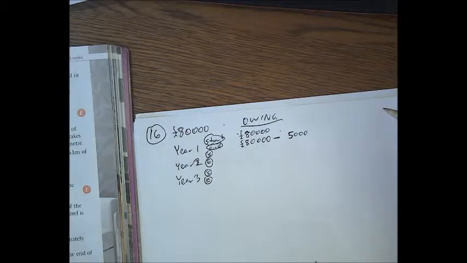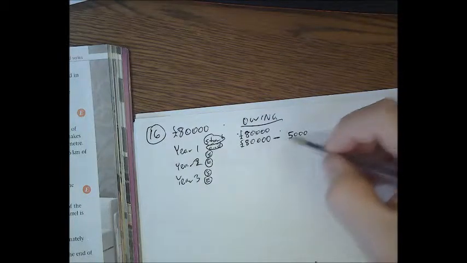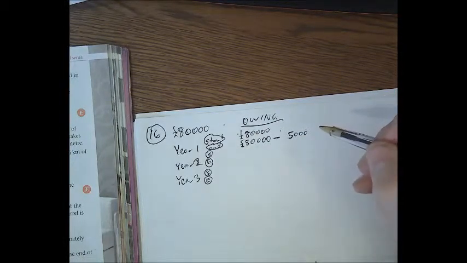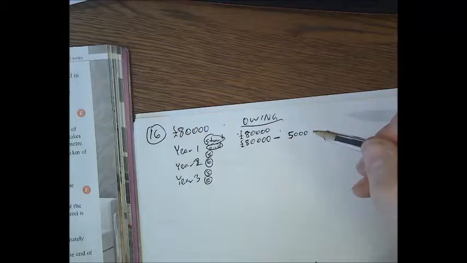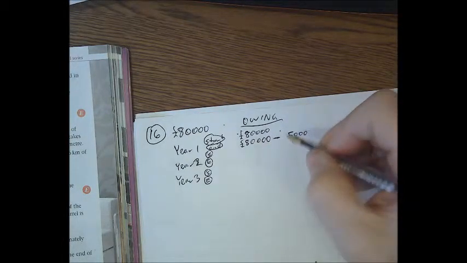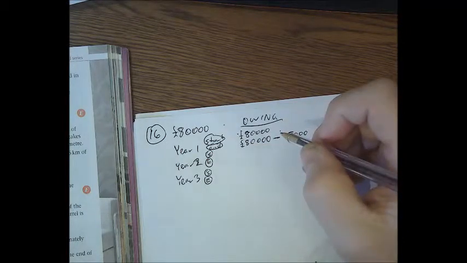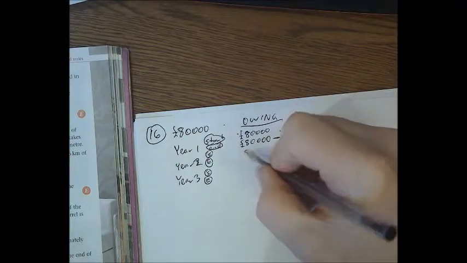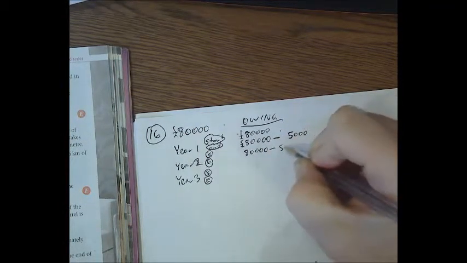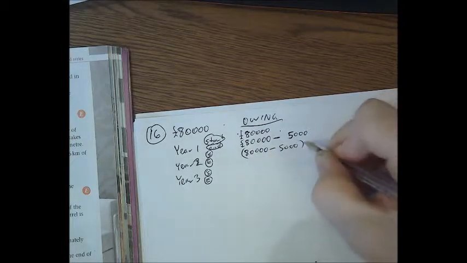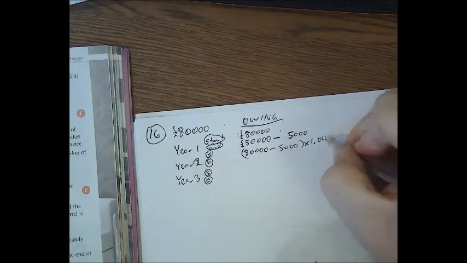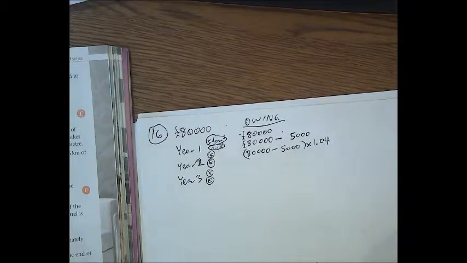Okay, now, I might regret that. I might wish in 1 minute's time that I'd written a 75,000 there, but for the moment I'm just going to write minus 5,000. Now, that night, you get charged 4%. So 80,000 minus 5,000 times 1.04 is what you owe.